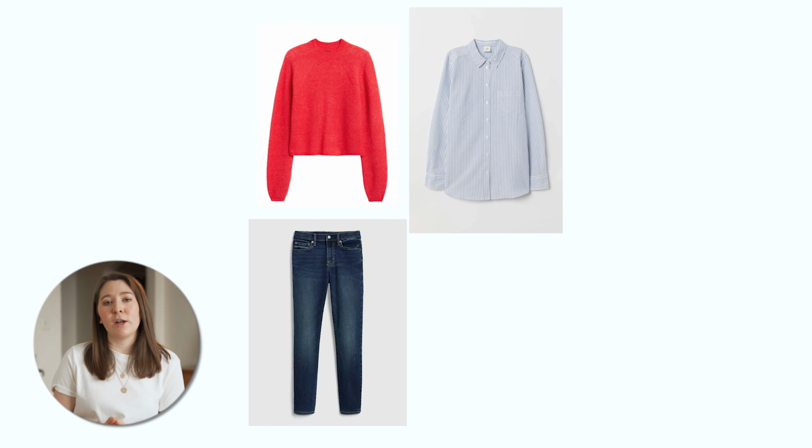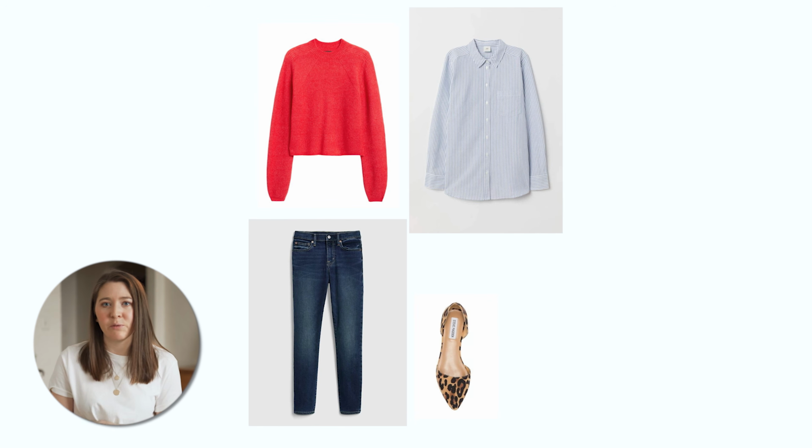Next, you can decide if you want to add any pattern. Now you could easily do a solid button-up shirt underneath, but I went with a really subtle stripe. And then for a really subtle pattern mix, I went with a leopard print flat. Again, accessories are a really easy way to add a little bit of pattern to your looks. And especially if you are just getting into pattern mixing, this is a really easy way to ease into it.